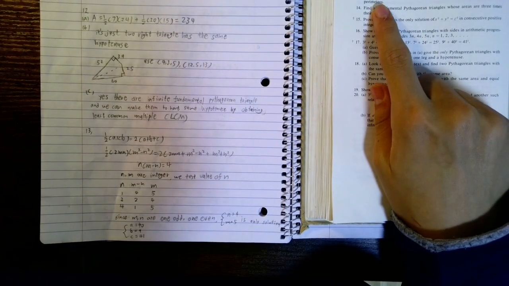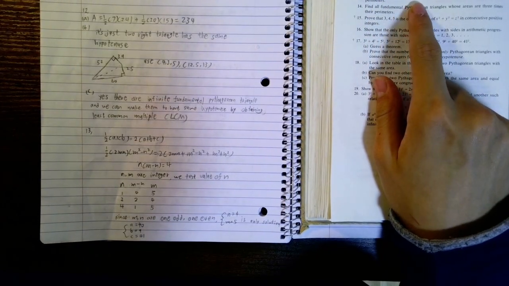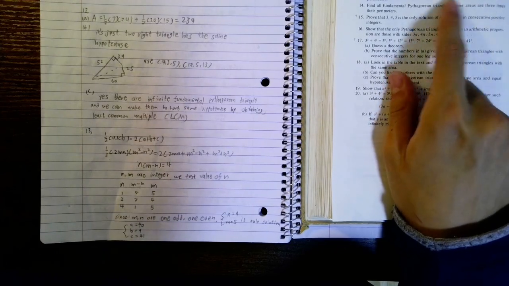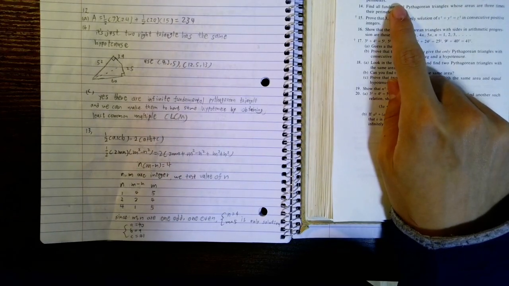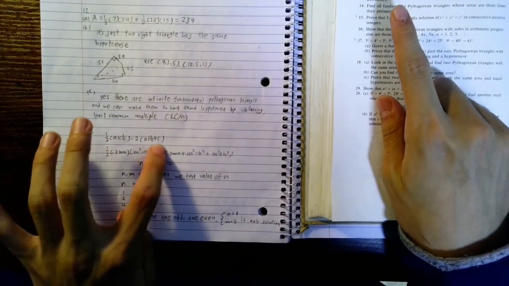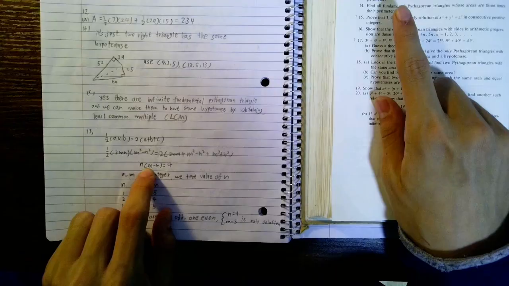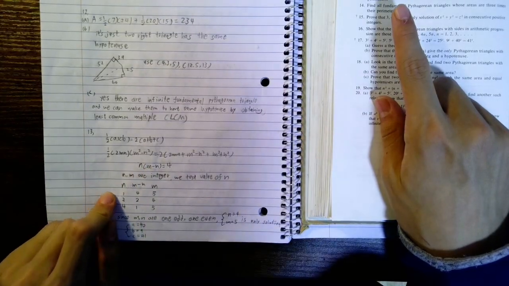And question 13: find all fundamental Pythagorean triangles whose area is twice their perimeter. This is what we're given, and after doing a little bit of factoring, we got this, and we're going to test each possible value of n.